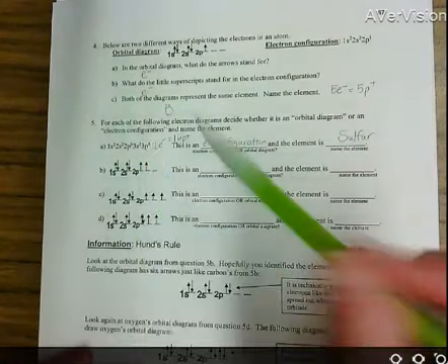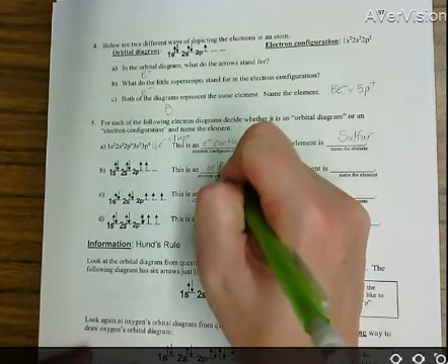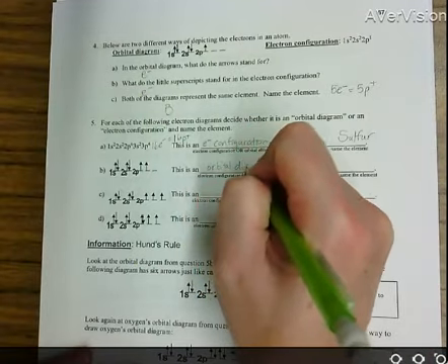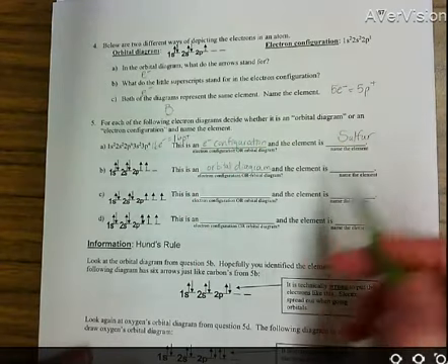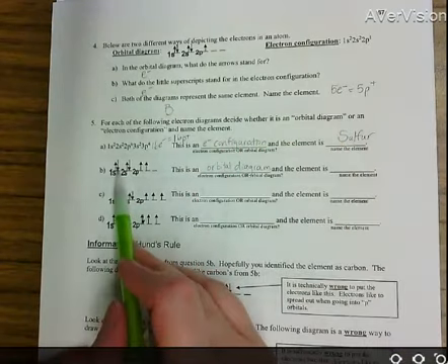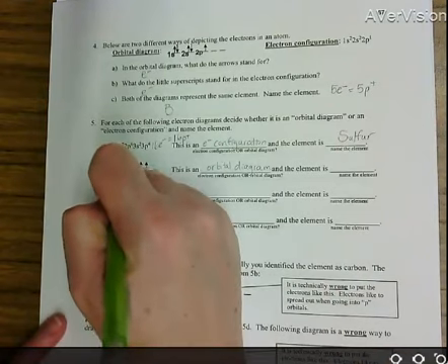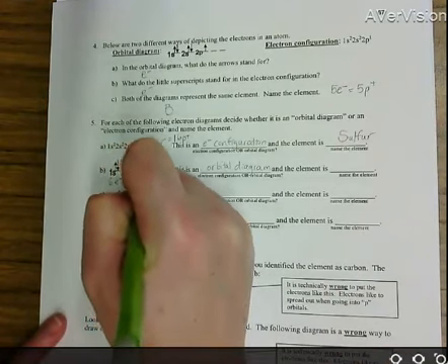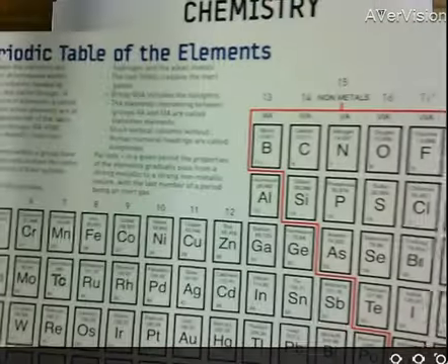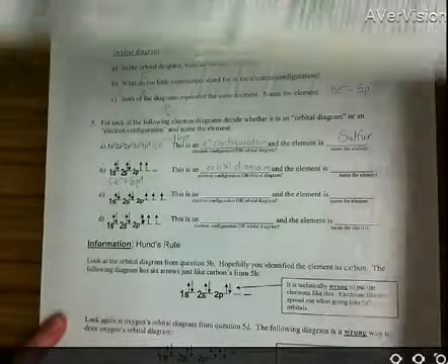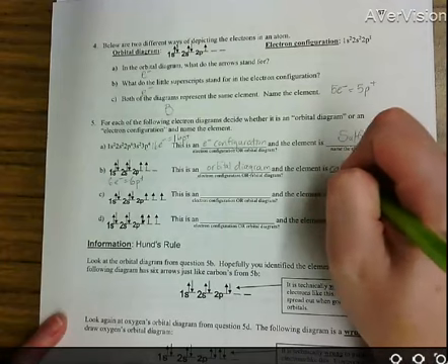This one is like this. So this is an orbital diagram. And the element is, again, I'm going to count my electrons, 2, 4, 5, 6 electrons, which means I have 6 protons. Again, the element with atomic number 6 is carbon, so this is carbon.